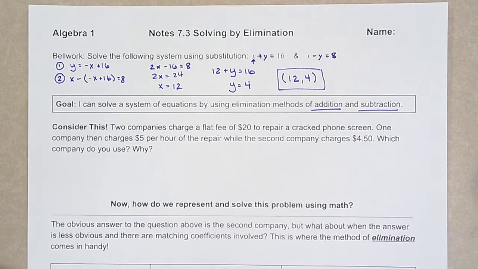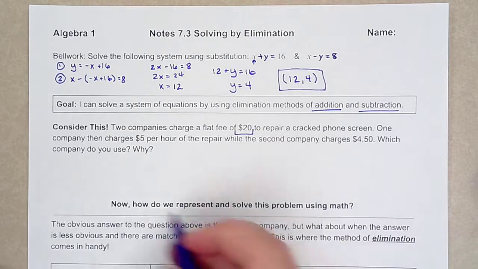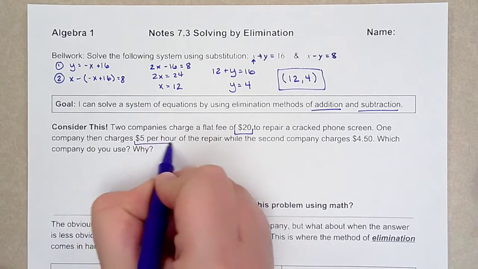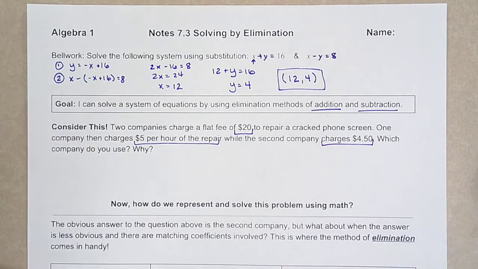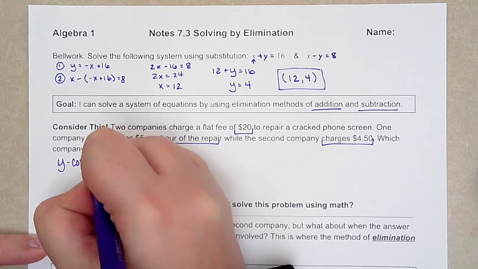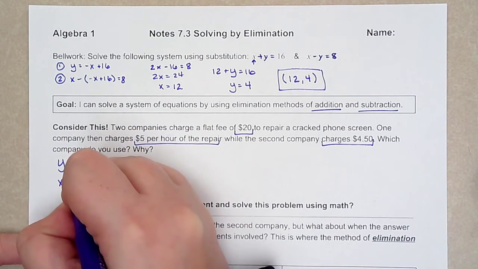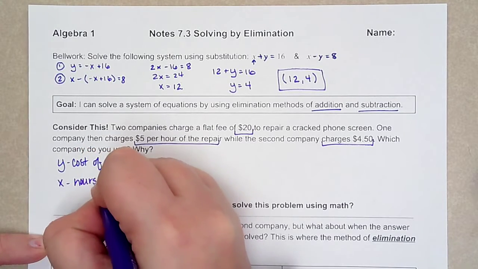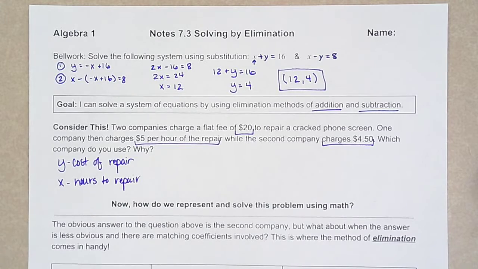Two companies charge a flat fee of $20 to repair a cracked phone screen. One company charges $5 per hour for the repair, and the second company charges $4.50. Which company to use? All right, so y is going to be the cost of repair. x is going to be the number of hours to repair. We don't know how long it's going to take. Maybe it's an iPhone. It's going to take a couple days. Ooh, just kidding. I love Androids and iPhones equally.